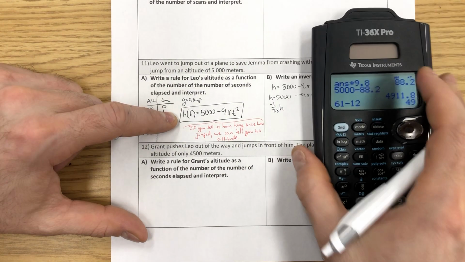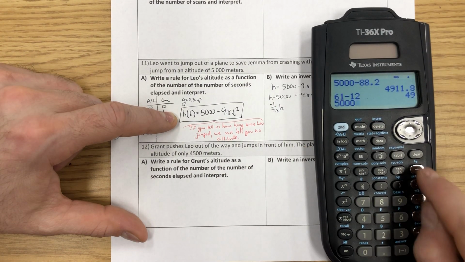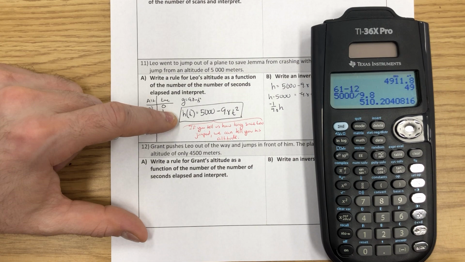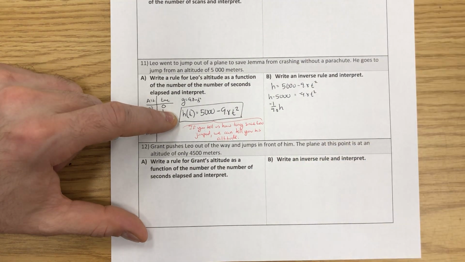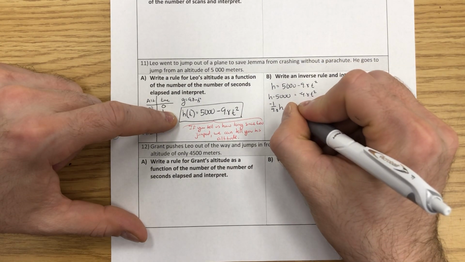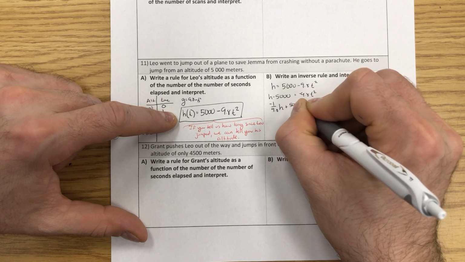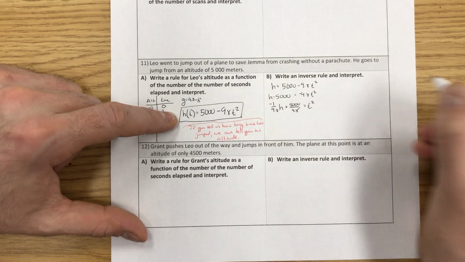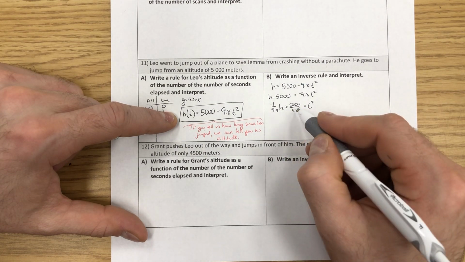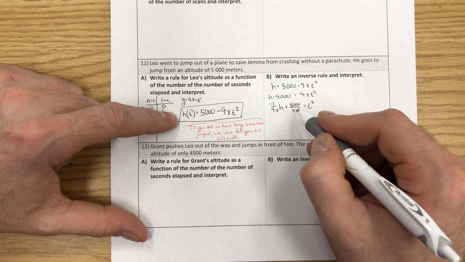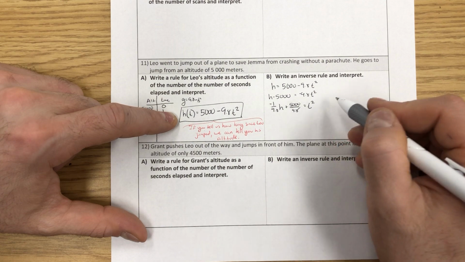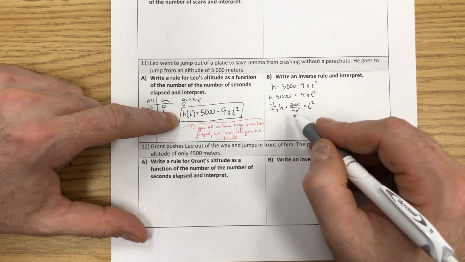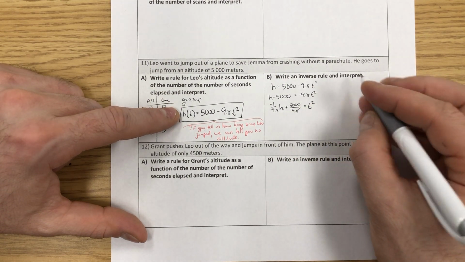And does 5,000 divide by 9.8? No. Plus 5,000 divided by 9.8 equals t squared. I know these probably do reduce slightly, but we're going to leave them here because the point is beside the algebra, and we're going to see what our interpretation is.